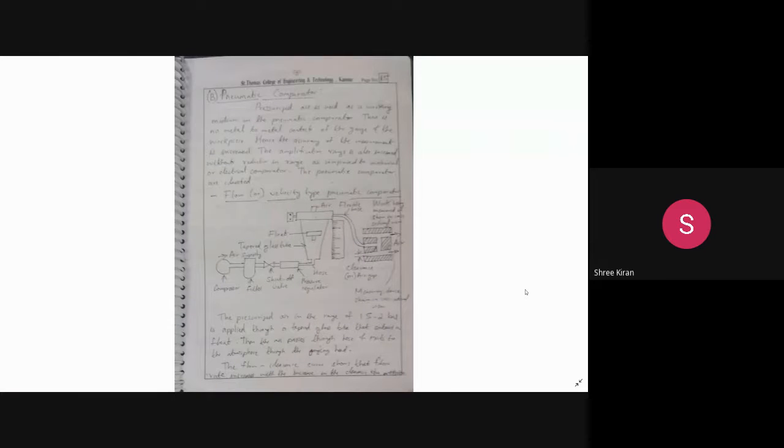So in this case, now we have a pneumatic comparator. This pneumatic comparator is the second comparator which comes under the category of comparators.